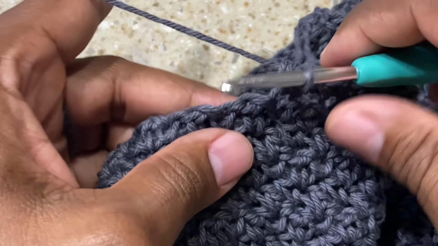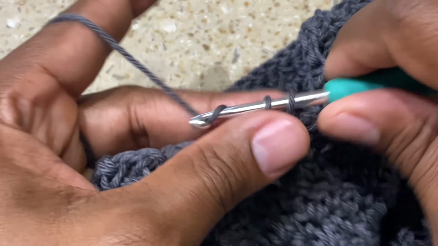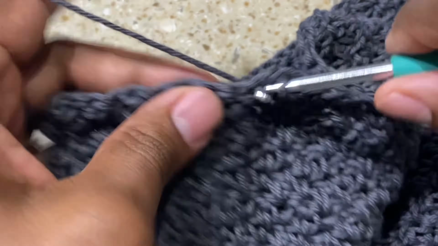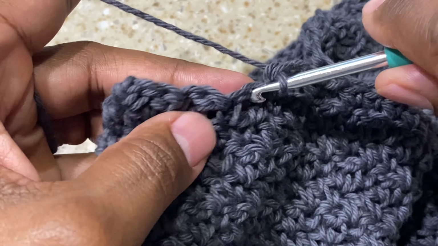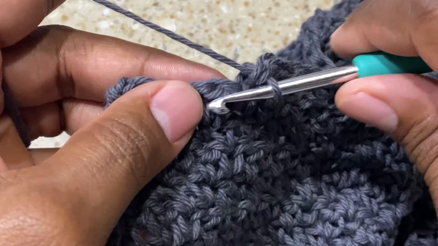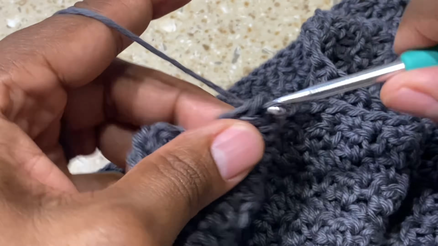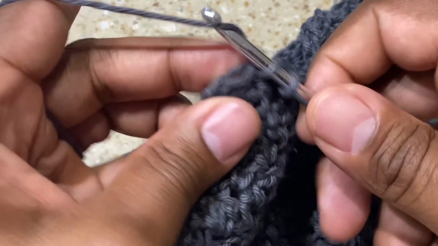I'm typically the type who will not add a border unless I just made a whole lot of mistakes that I need to cover up. But in this case, it is nice and square, straight edges, nice sharp corners. So I don't think I'll be adding a border for this particular project.